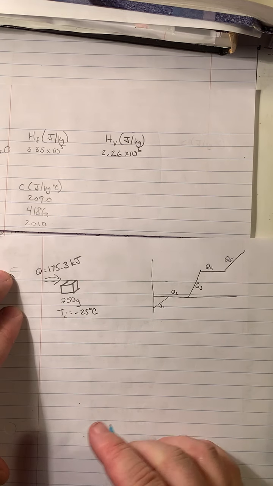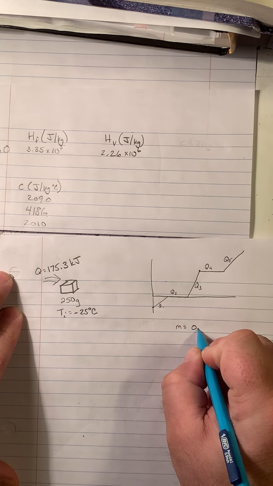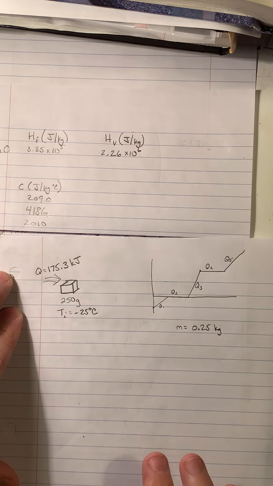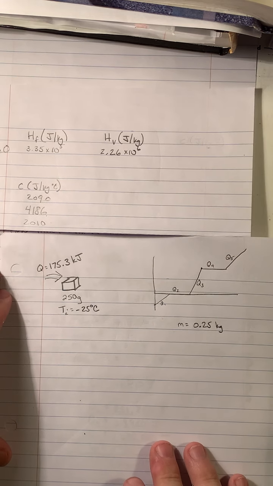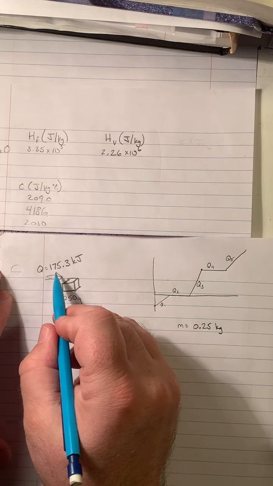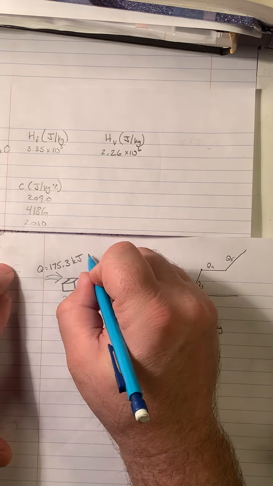And our mass is 250 grams, so our mass is going to be 0.25 kilograms. So we're good there. So what I want to find out is I have 175.3 kilojoules of energy in my tank.